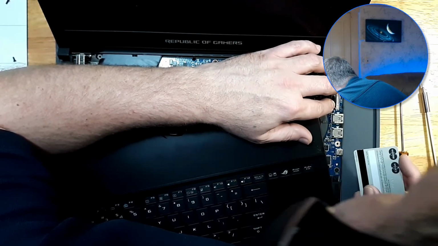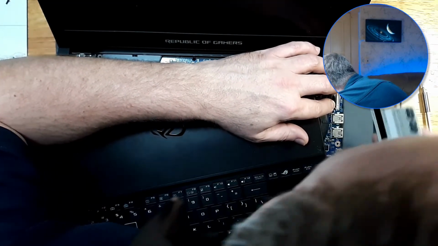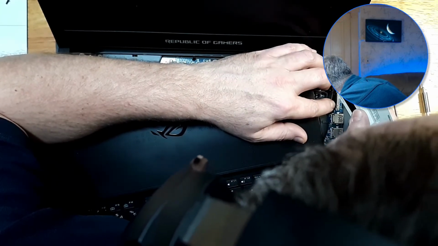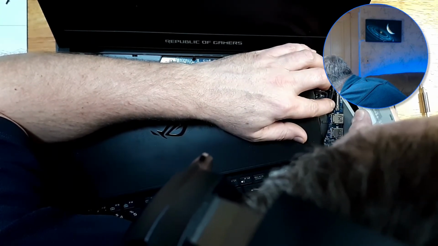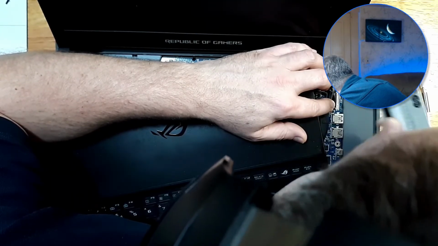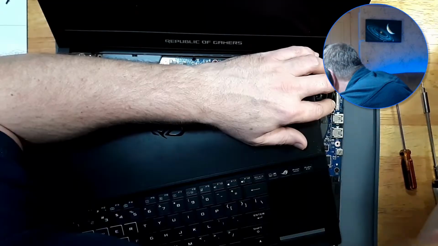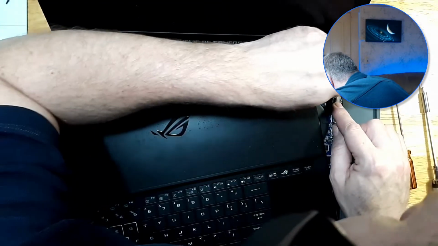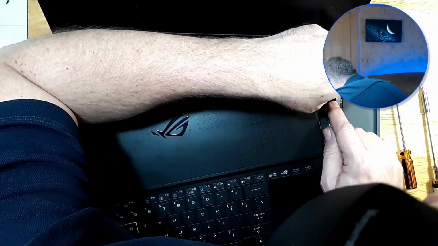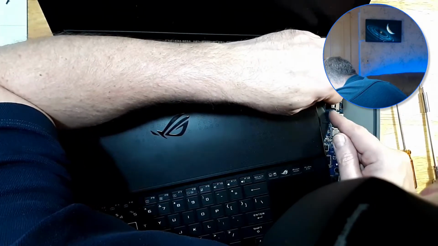It doesn't look like there's a user serviceable thing that flips up. If anything, this would slide back here. Honestly, I'm starting to think you just snug it in there. You just push it in there. See, it won't come out.